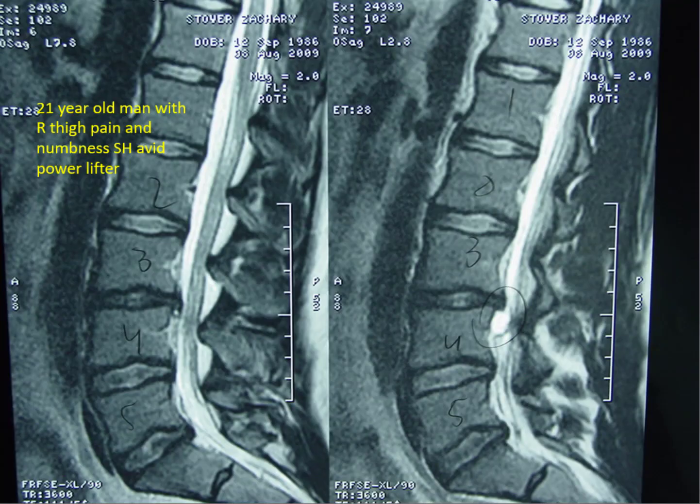Okay, so I just want to go over a couple different cysts. This is a different case. 21-year-old man, this is a patient of mine actually, right thigh pain, numbness. He's an avid power lifter. He's really big, strong, thick guy, young man, 21 years old. What do you think here, Dr. Sexton?